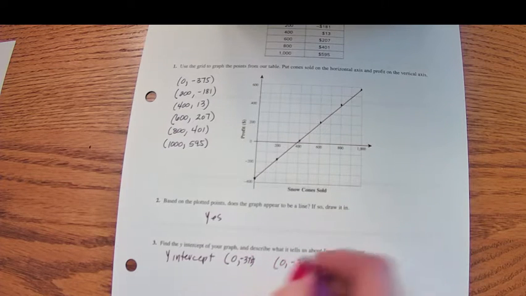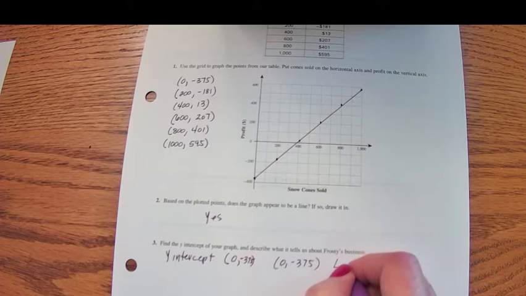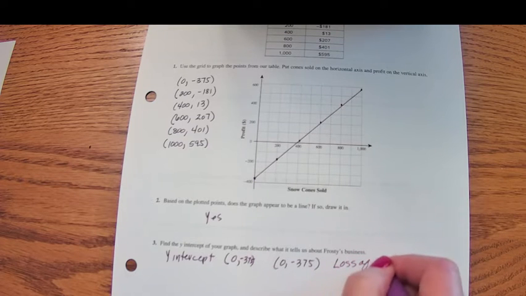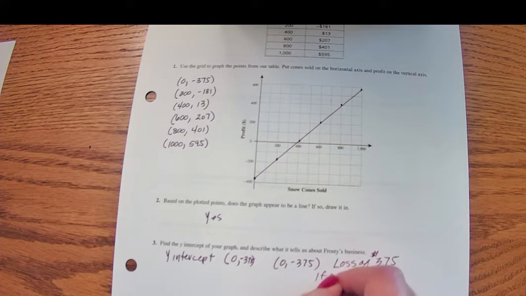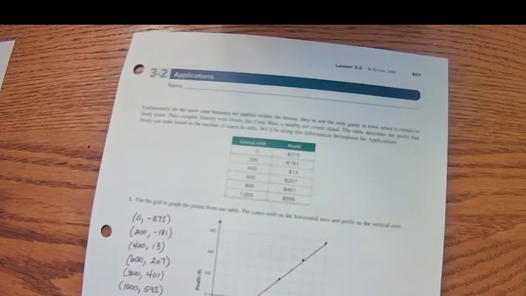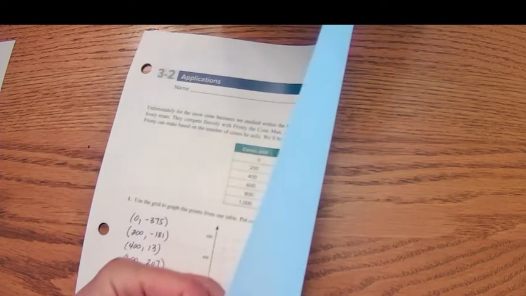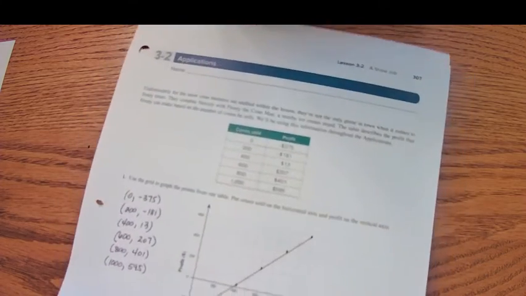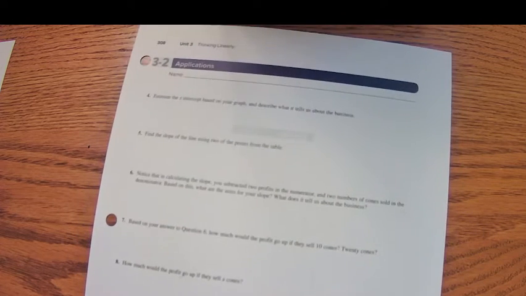And what does this say? It would say there is a loss of $375 if no cones are sold. You could say a loss of $375, or you could say there is a profit of negative $375, but a loss of $375 is the more business-like way to answer that question.